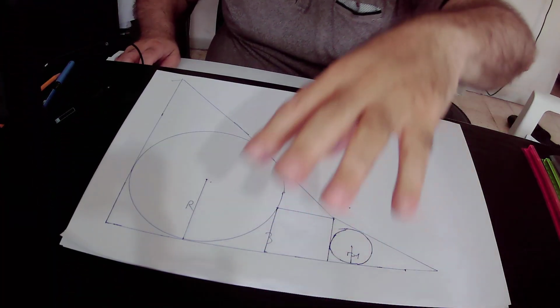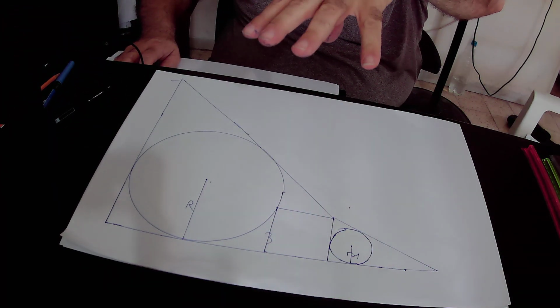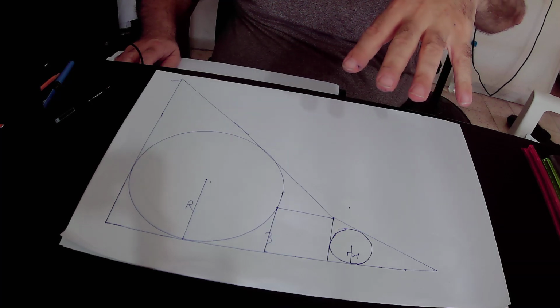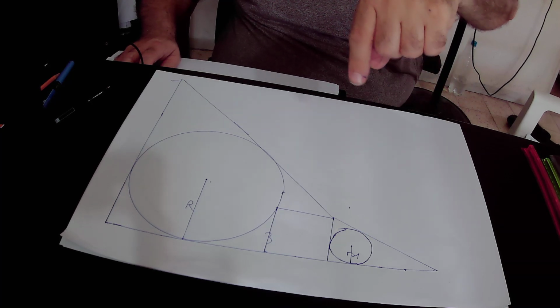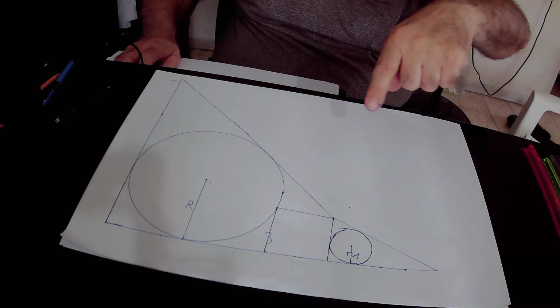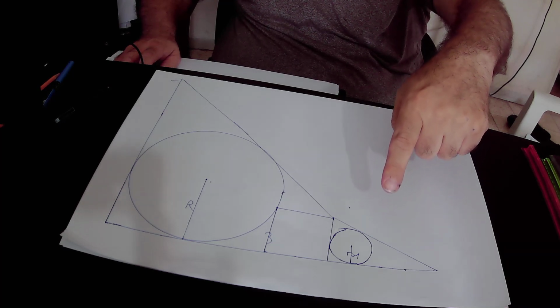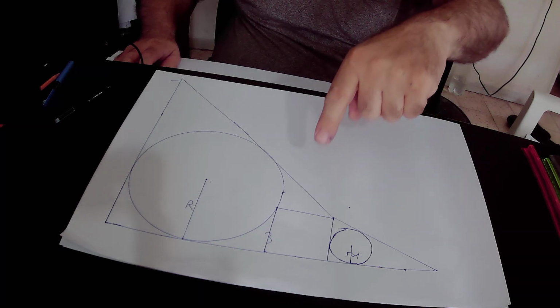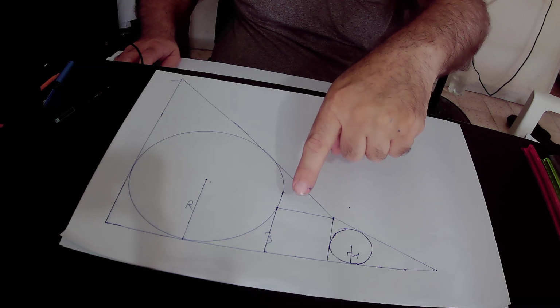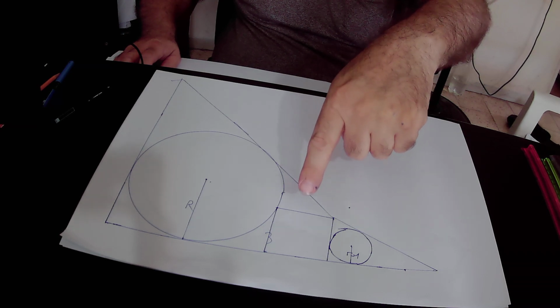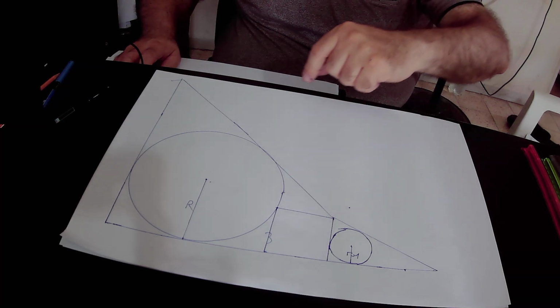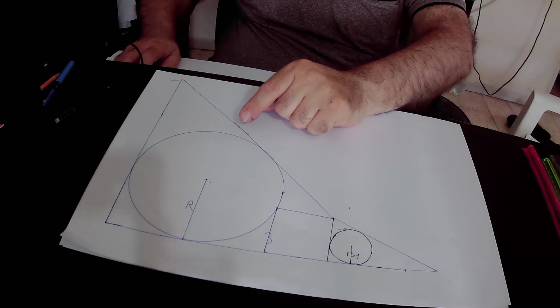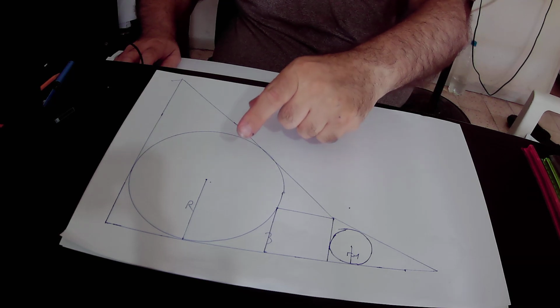In this lecture we'll find out the radius of the big circle. In the drawing we have a big triangle. Inside the big triangle we have two circles and this square. We know that the radius of the small circle is equal to 1 unit. The side length of the square is equal to 3 units. And our mission is to find out the radius of this big circle.